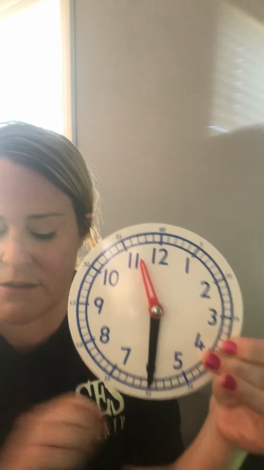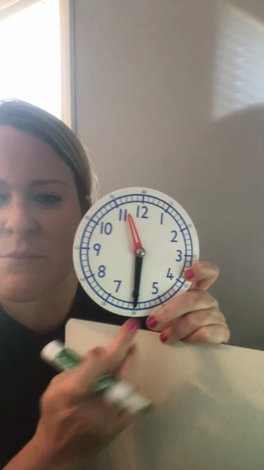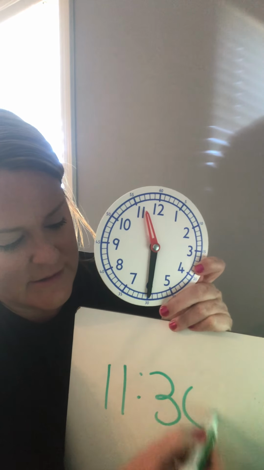How about this one, boys and girls? Did you look at the red smaller hand first? Good. Did you write 11? Colon? Where's that minute hand? Yeah, it's still on the 6. And when it's on the 6, we know it's 30. So, boys and girls, what time did this clock show? 11:30. That's exactly right.